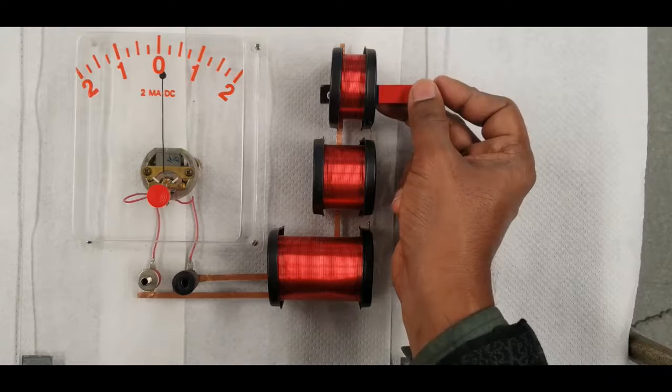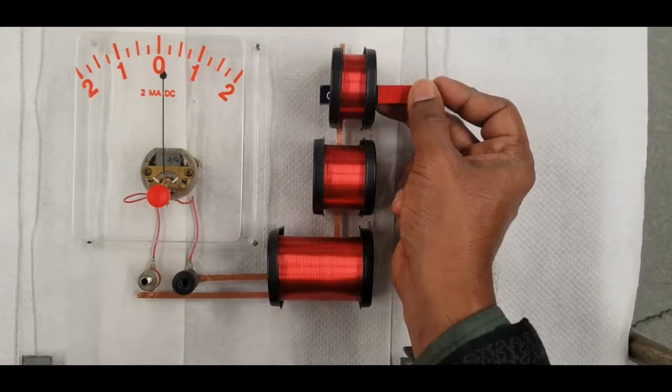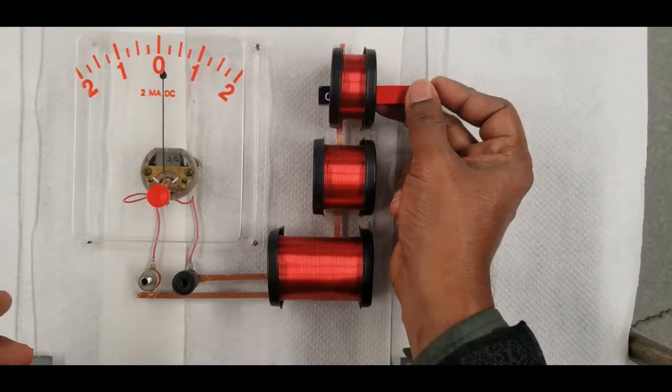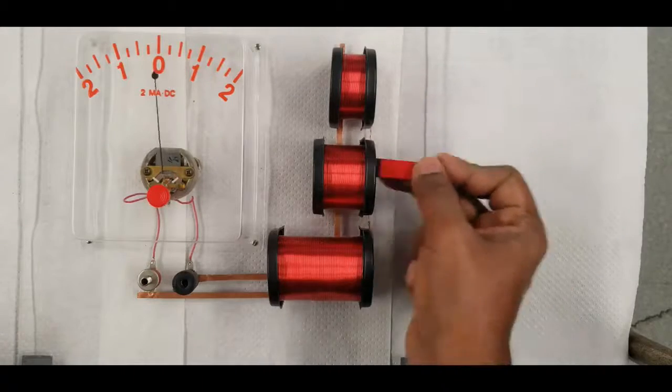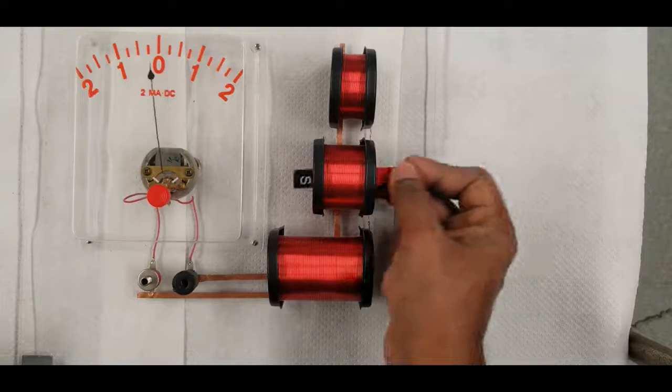So my next demonstration is on Lenz's law, and I'm explaining that, but this setup is mainly to explain Faraday's law of magnetic induction.